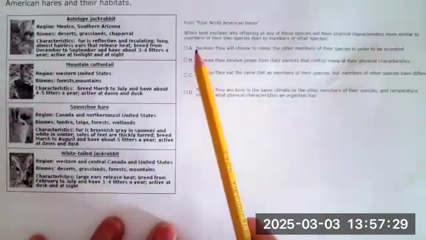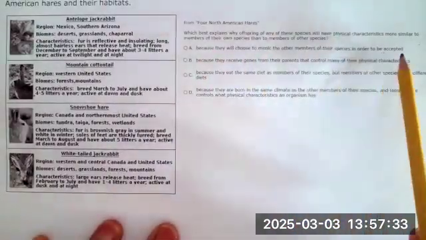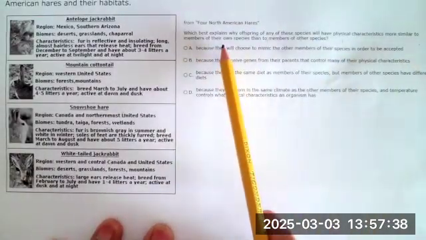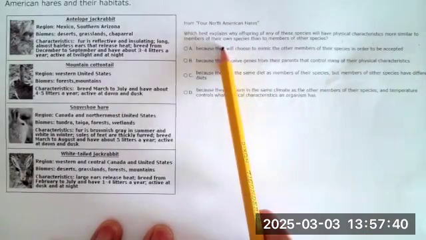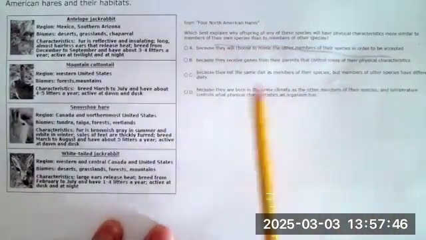So A, let's look at A as an option. Will it be because they will choose to mimic other members of their species in order to be accepted? They don't choose to mimic other animals, right? It's not like saying, oh, look, I want to look like my mom and dad so I can fit in. No, they're not choosing that. That's not right. So A can go away.